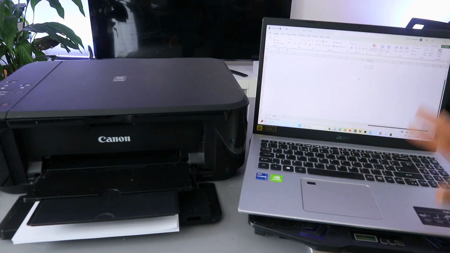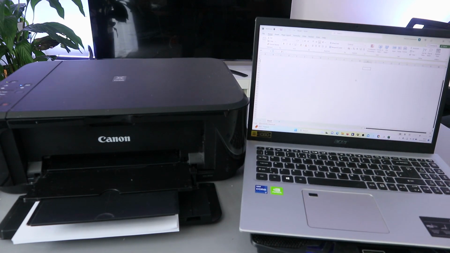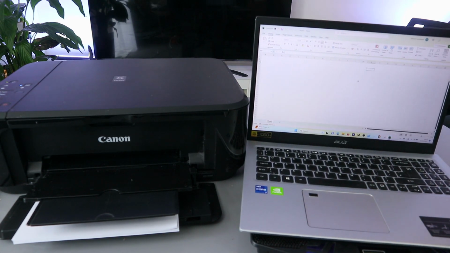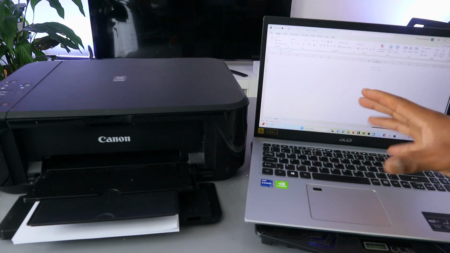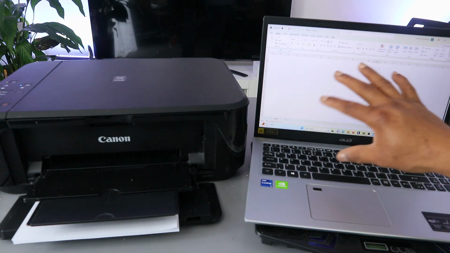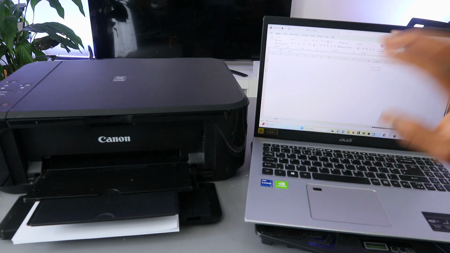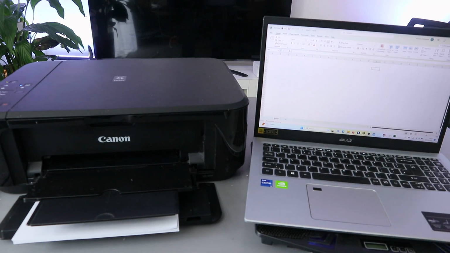Now from this, you can print your document or your data or your file from here. If you have a document you want to insert into the Excel worksheet, then you need to go to Insert. I'm going to insert a document or picture for us to print out to show you how to do this. So go to Insert.